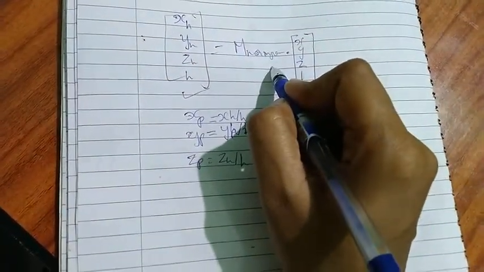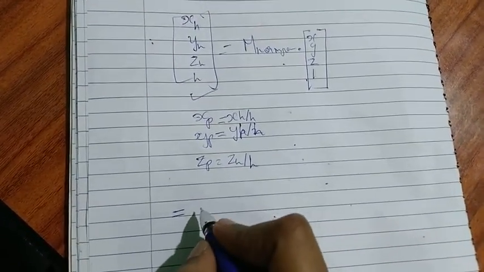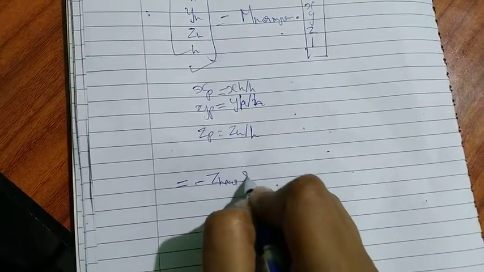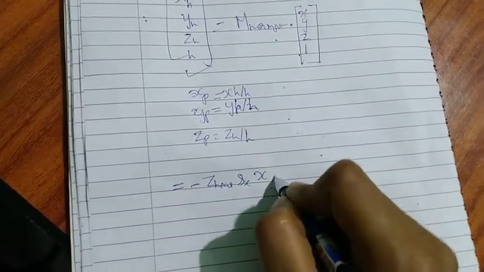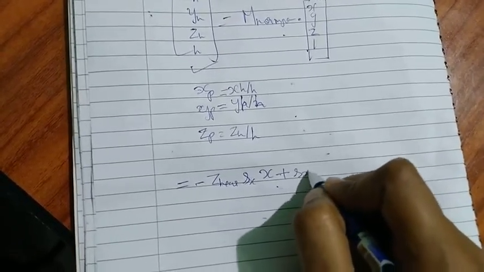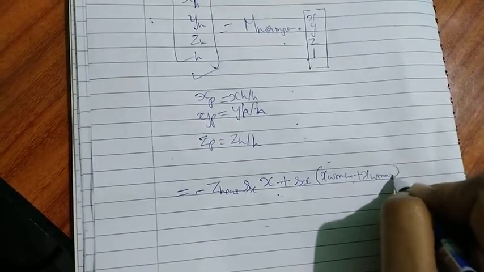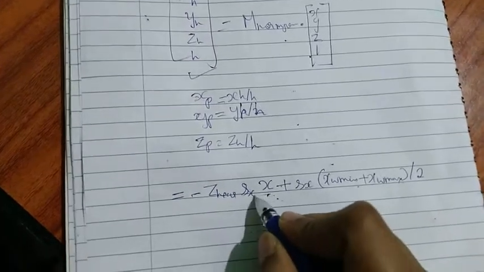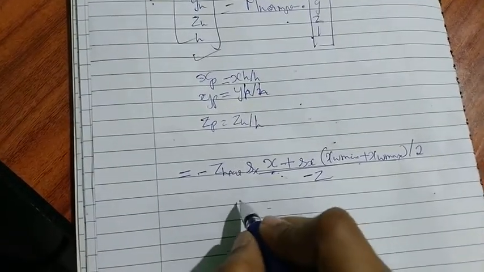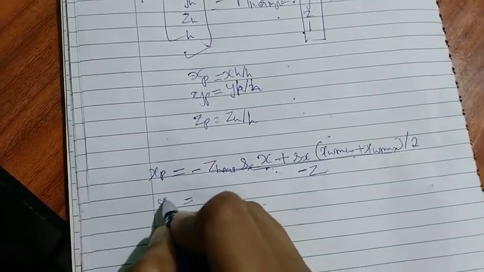So on solving this, multiplying x, y, z by the normalized matrix, we will obtain the value for xp as (minus z near Sx multiplied by x, plus Sx of (xw min plus xw max) divided by 2) whole divided by minus z. And a similar representation for yp as well.